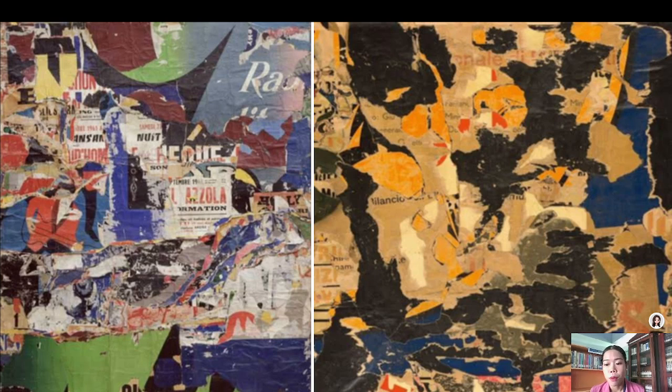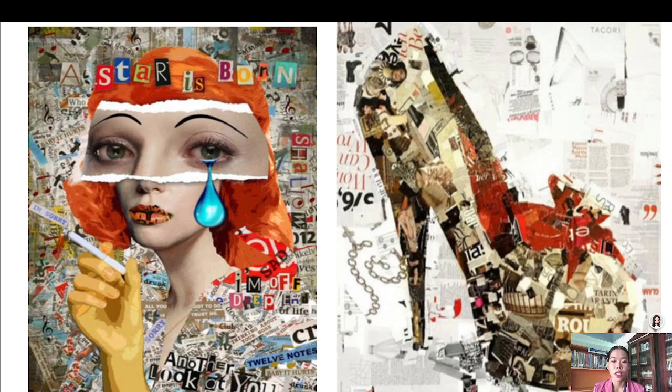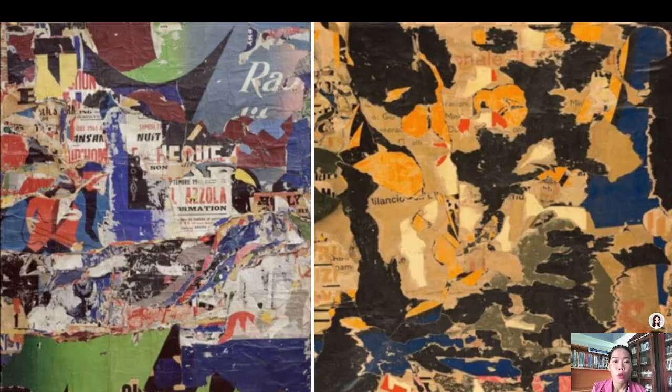It comes from the French word décollage, which means to take off or to unstick. The difference between collage and decollage is that collage means to stick or to glue, while decollage means to take off or to unstick.